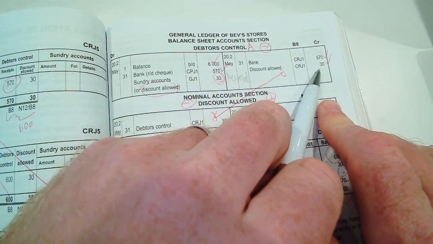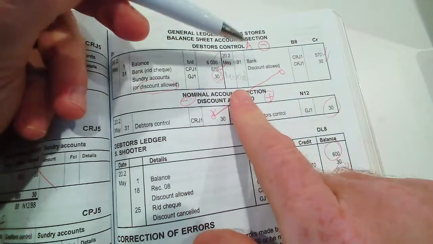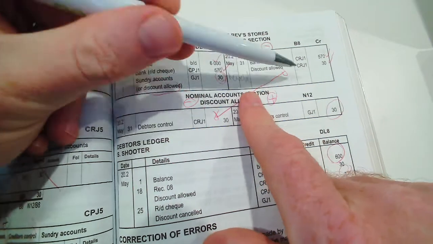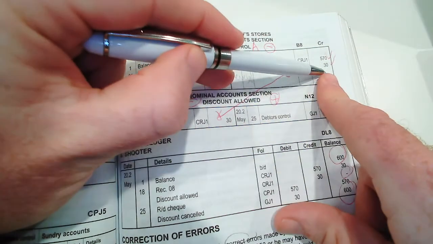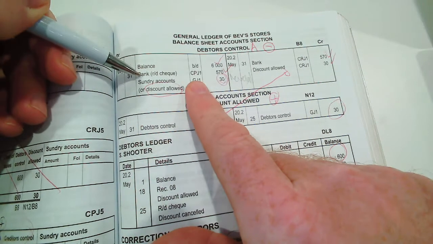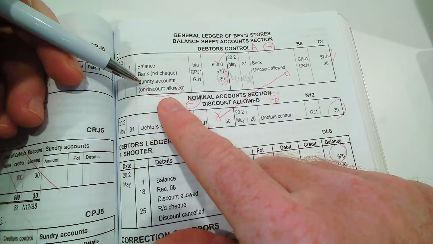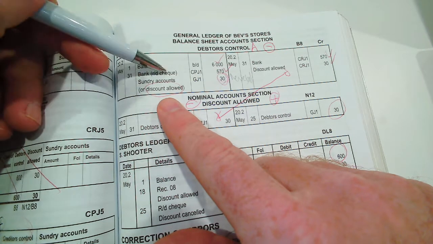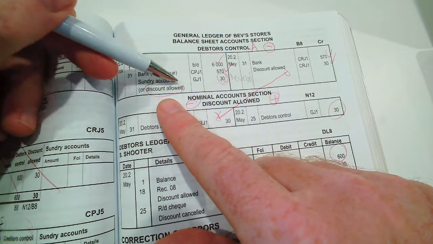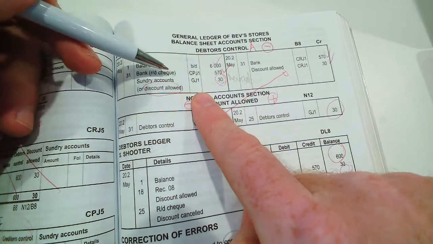But now there's a reversal of the transaction. So now he must owe the 600 Rand that was paid off again, and that's in the CPJ, bank RD check, 570, and discount allowed. I normally don't write sundry accounts, I write discount allowed. It's a reversal of that transaction, so we write it on the debit side.